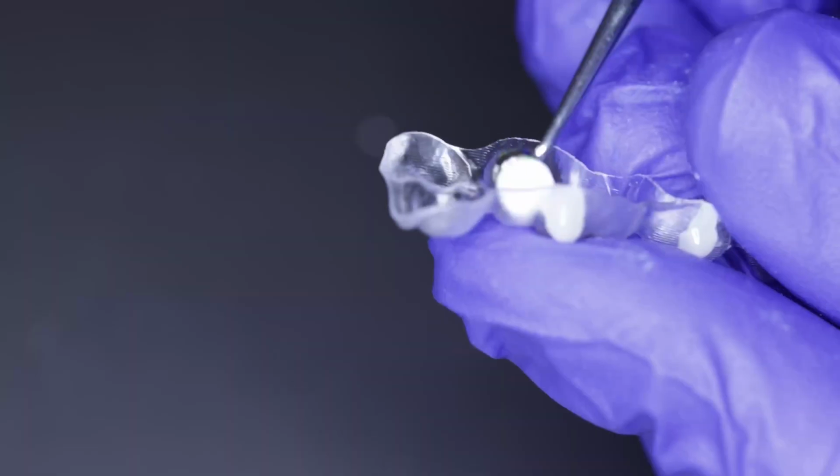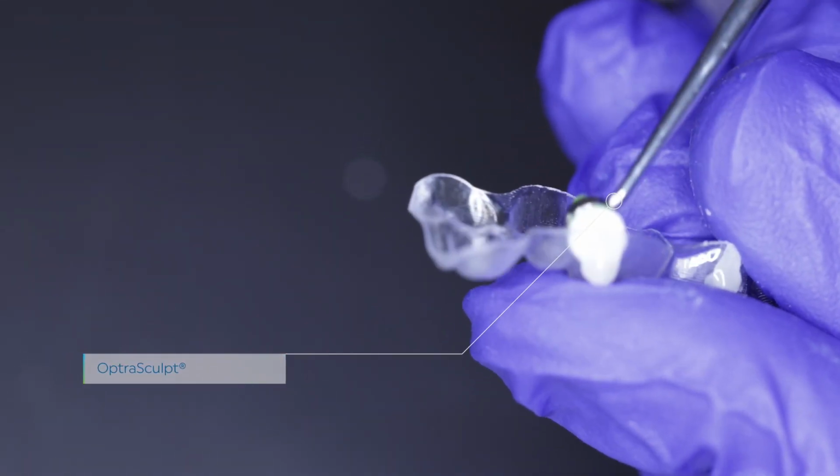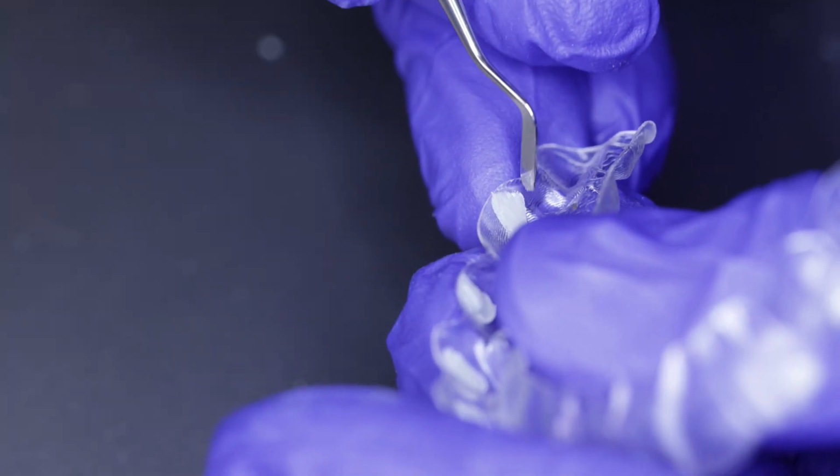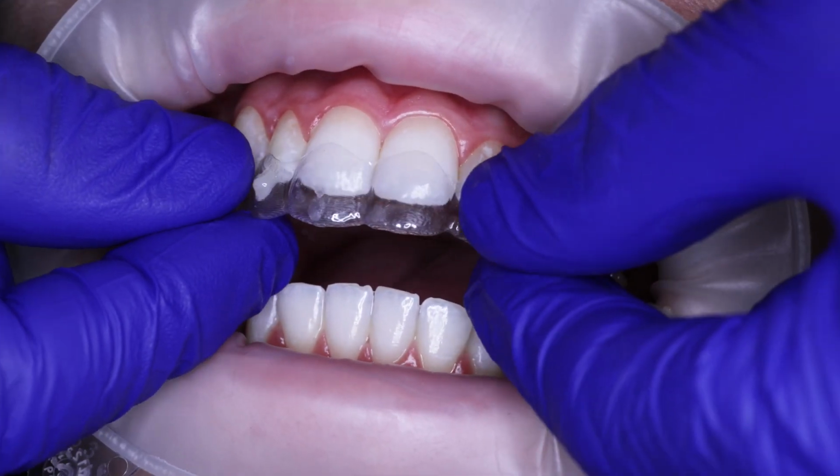Now I'm going to go to my Tetric. Now I told you I like to preload. After I've done my try-in for my template and my first aligner, I will preload this and put it into the Prepster. Here you'll see I've done that. I've got all of my material.